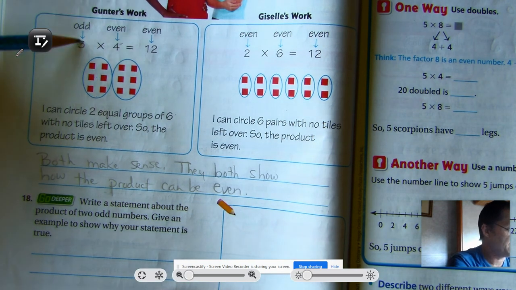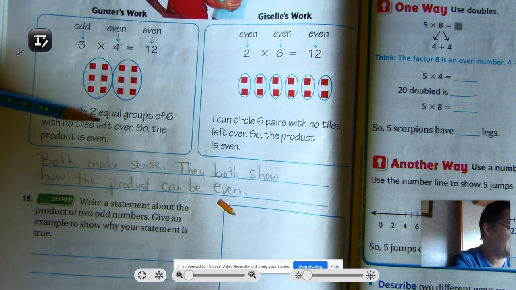So they're both correct. 3 times 4 does give me 12, which is an even number.